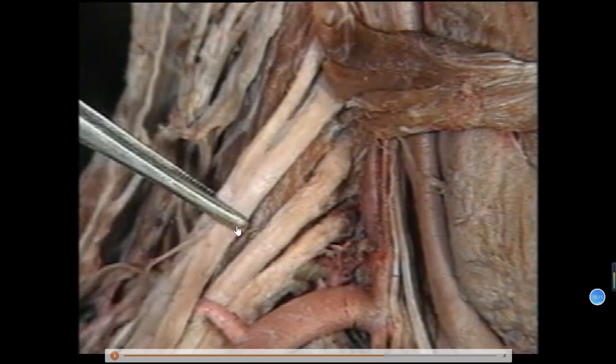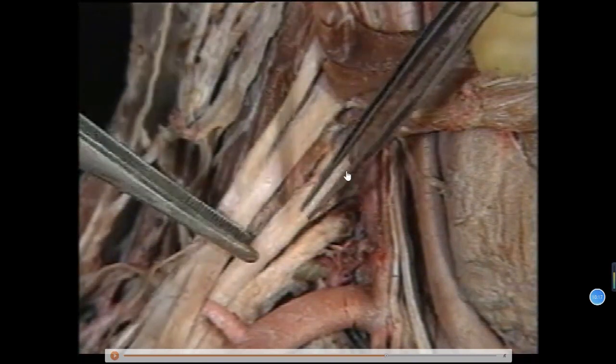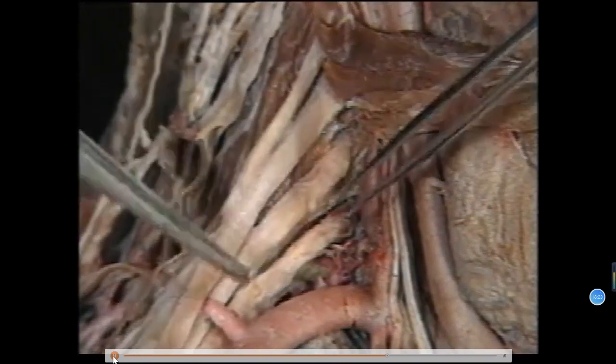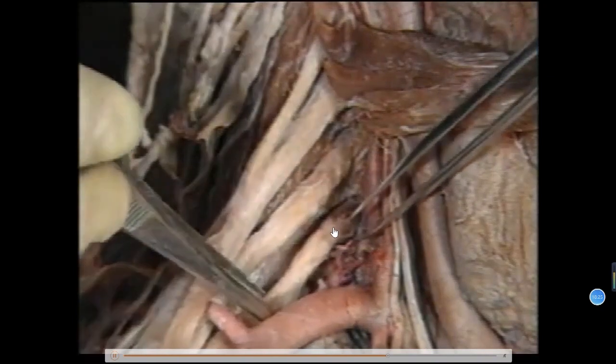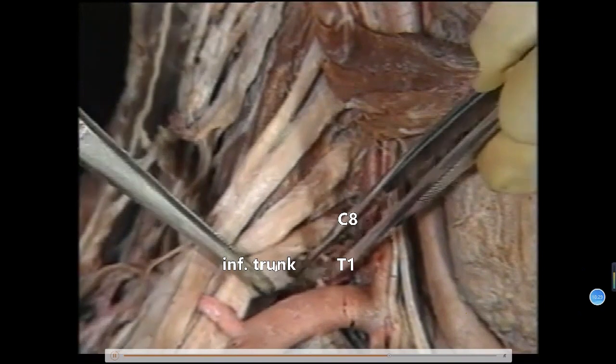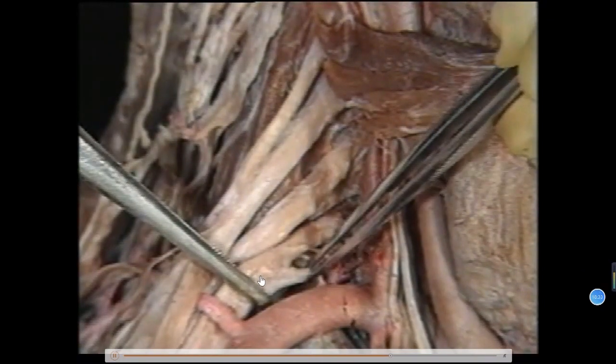There will be three trunks: superior, middle, and inferior trunks. C7 continues to the middle trunk. C8 and T1 drawn together form the inferior trunk.